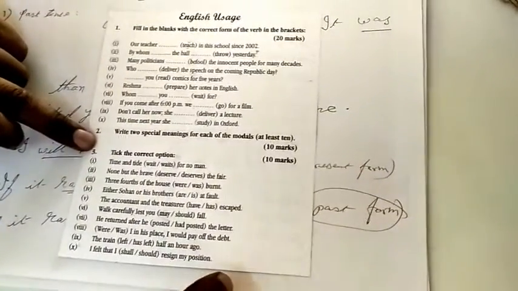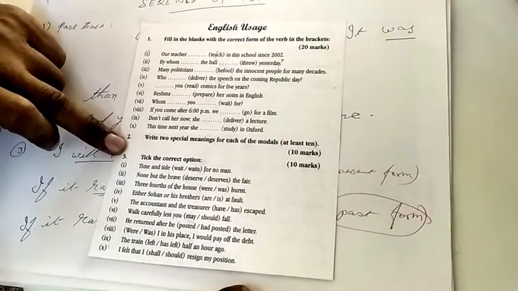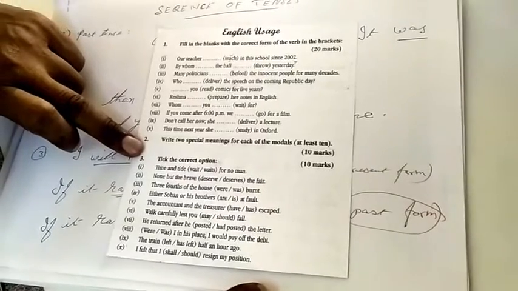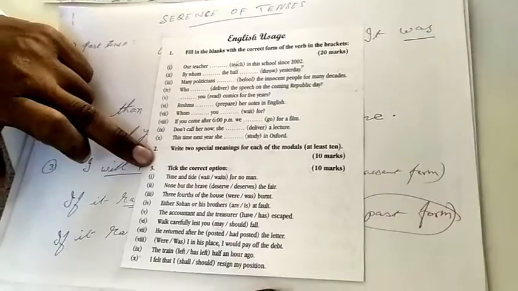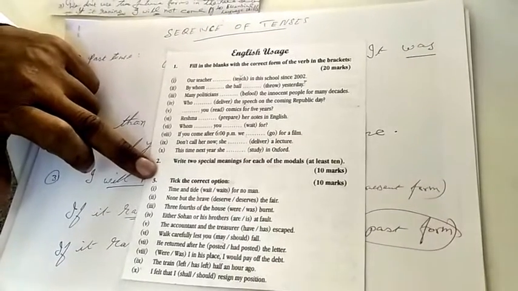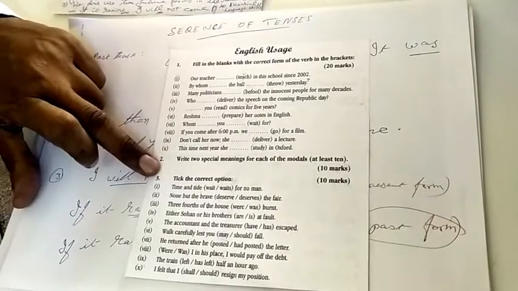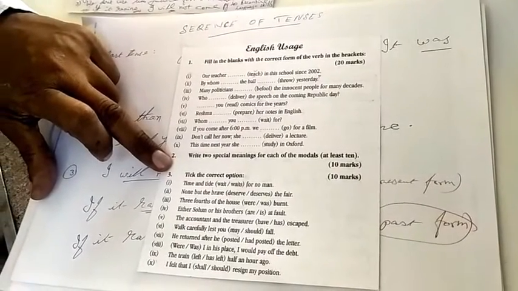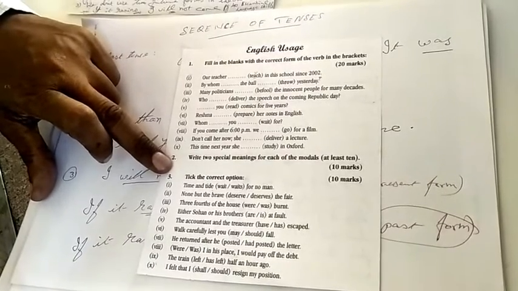Let me explain it. If the subject is singular, let us say third person singular, the verb also should take a singular form, S connected form. If the subject is plural, like they or we, which are plural, the verb will be in plural form.